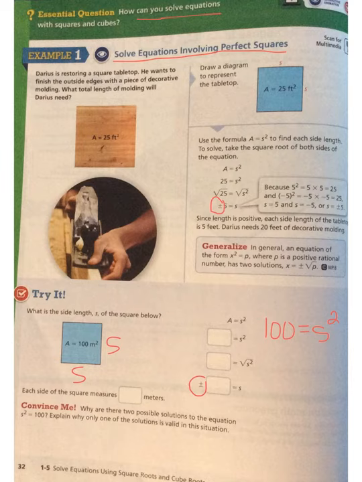And to actually go through the solving process of this, draw our line down the equal sign. We have to do our inverse operation, and the inverse of squaring a number is taking the square root. Whatever we do to one side, we do to the other. So we have just s, and it is equal to the square root of 100, which is 10.